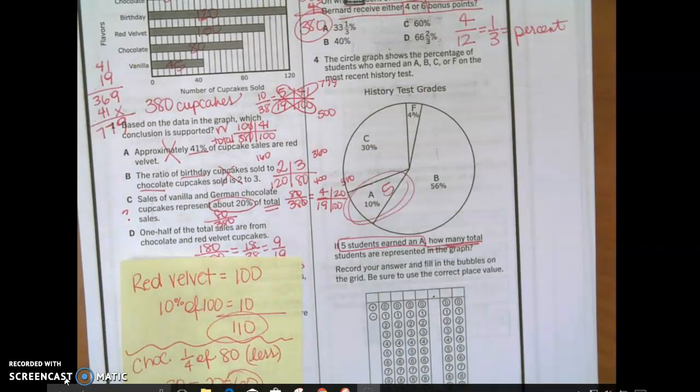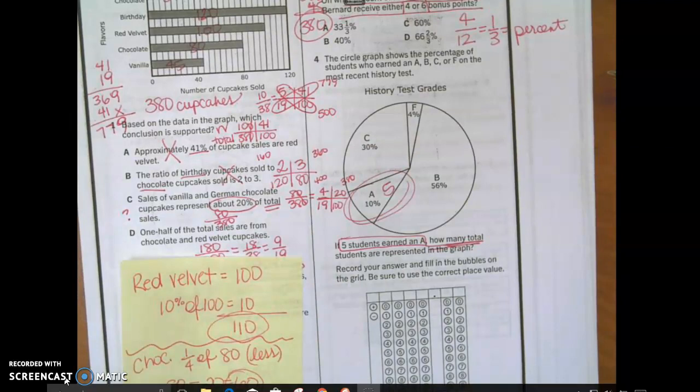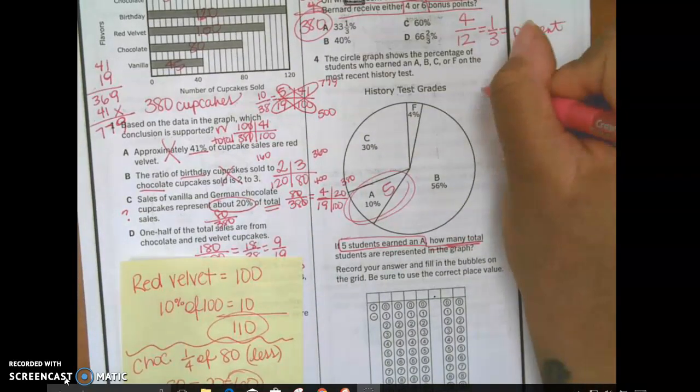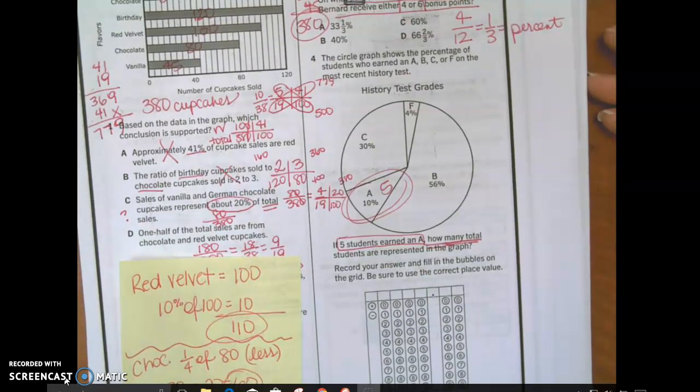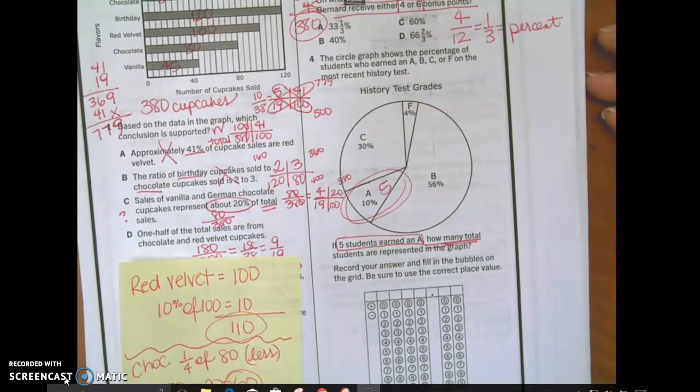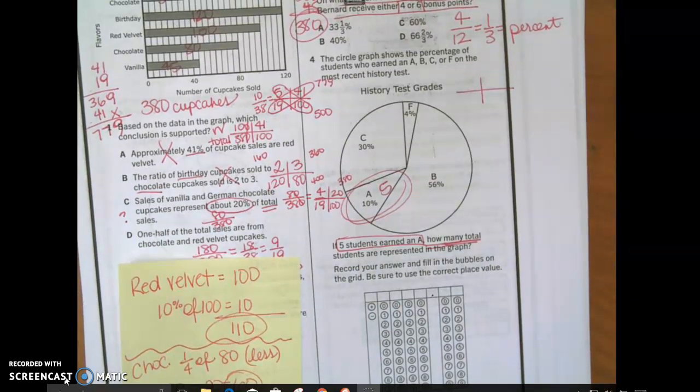What do I know? 5 is 10%. So how do I represent that mathematically? What have I been doing on most of these questions? Making a proportion, which is 2 equal fractions or ratios.